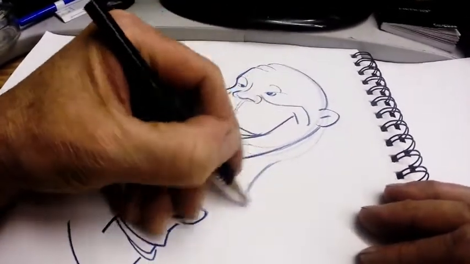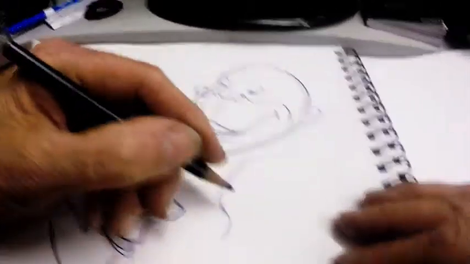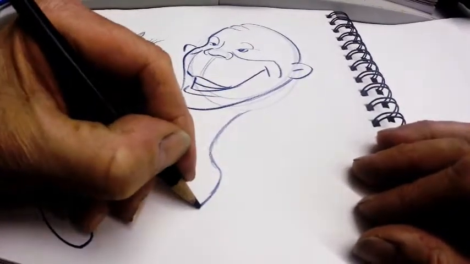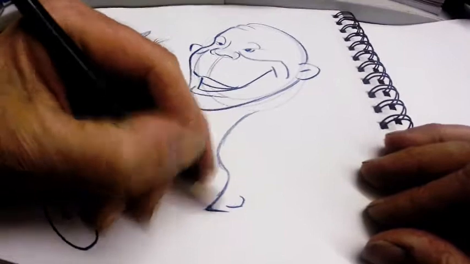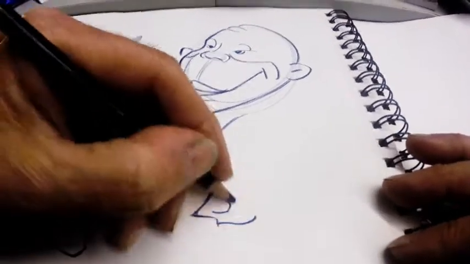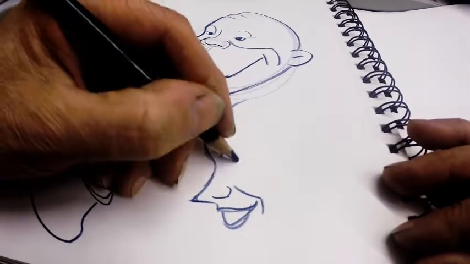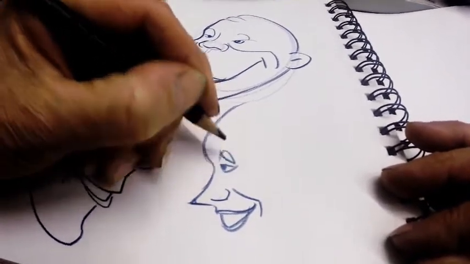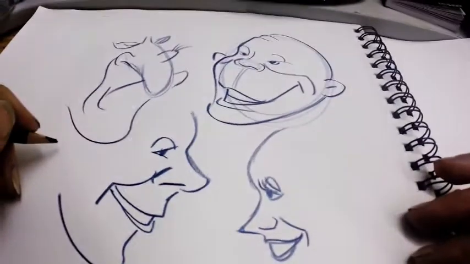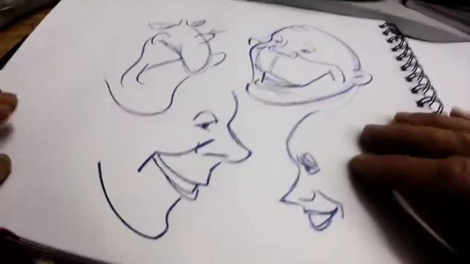And then the female's typically is smaller and a little more pointed. So that's a little bit of a difference.